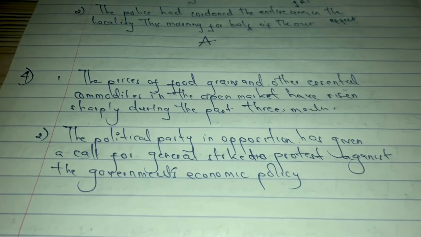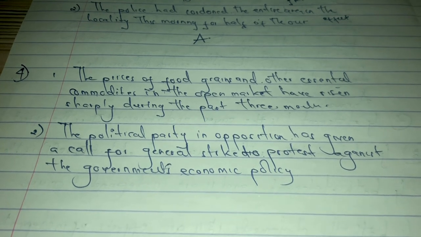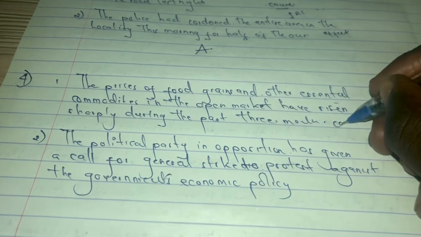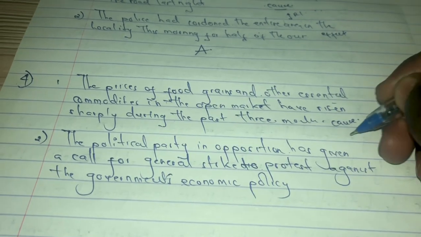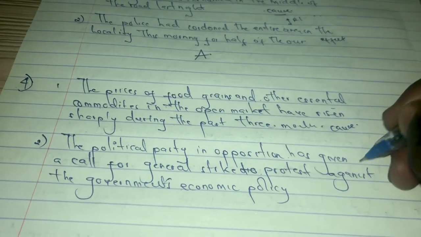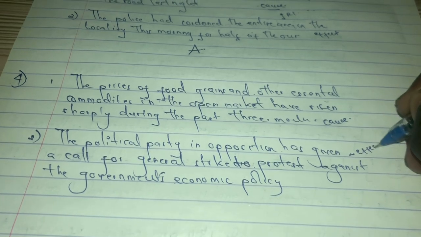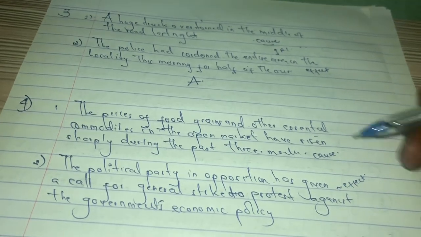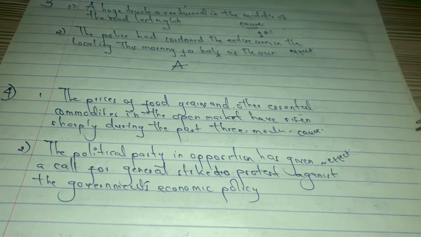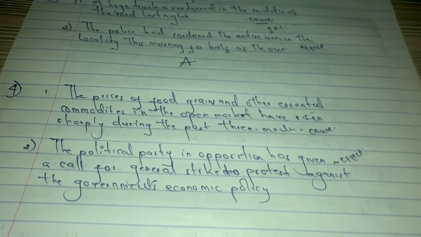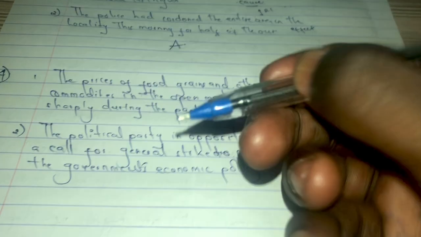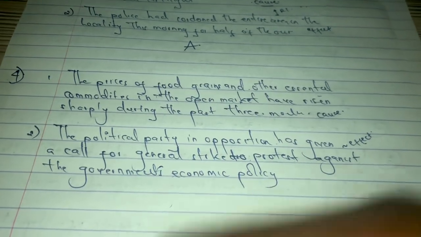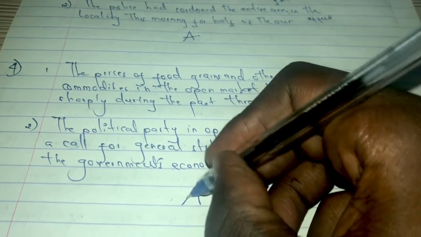So when you look at this scenario of prices and then the political party opposing, we can see that the prices increasing is the cause, and then the political party has actually come out to oppose it, so it is the effect. So that means the price increase led to the political party coming and striking against the government's economic policy. So that means statement 1 led to statement 2. Statement 1 is the cause and this is the effect.